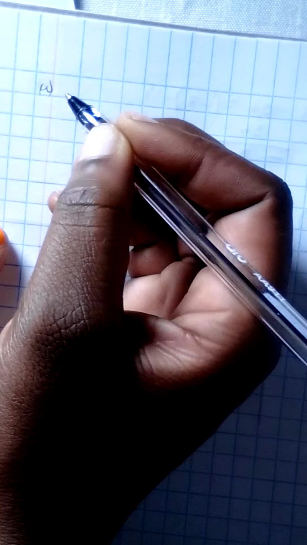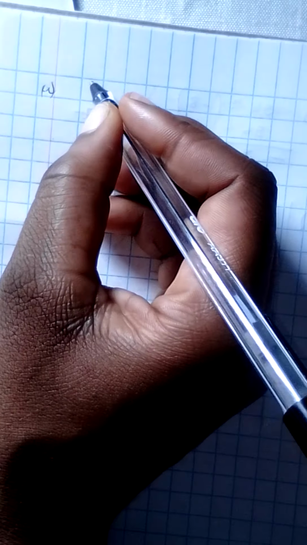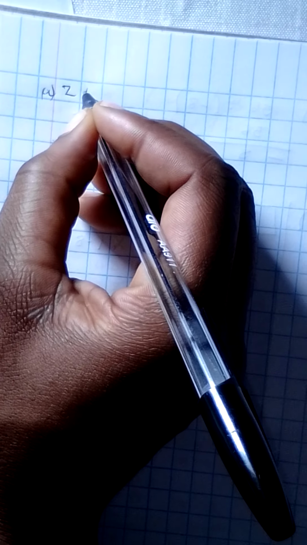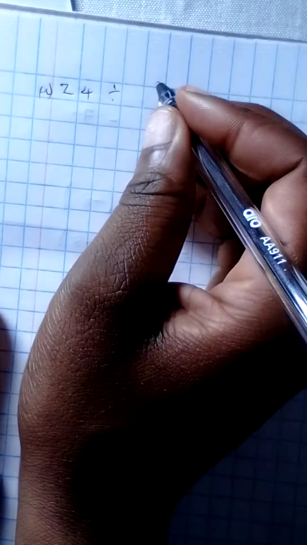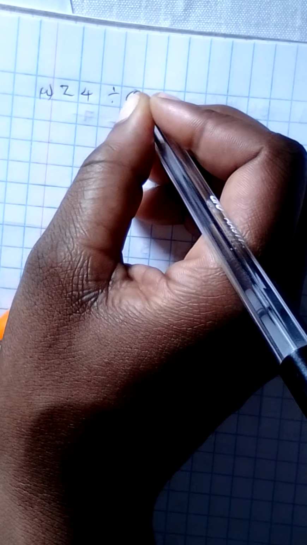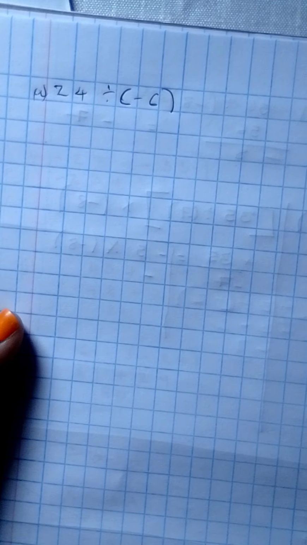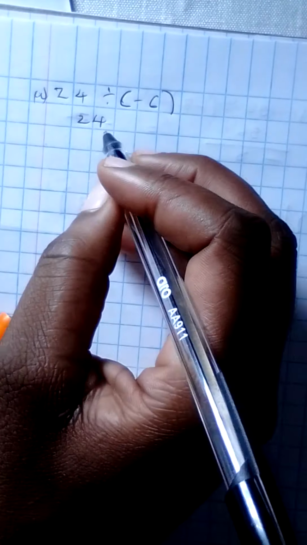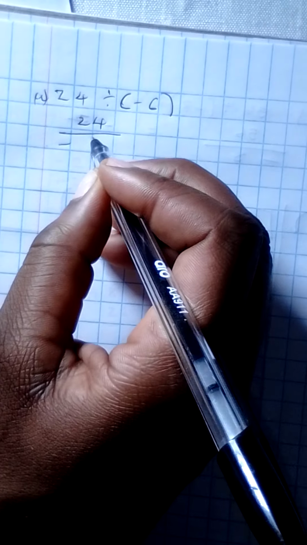This we can write as 24 divide by minus 6, right?